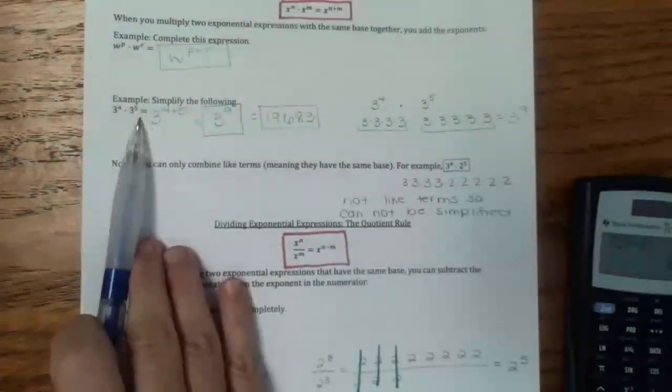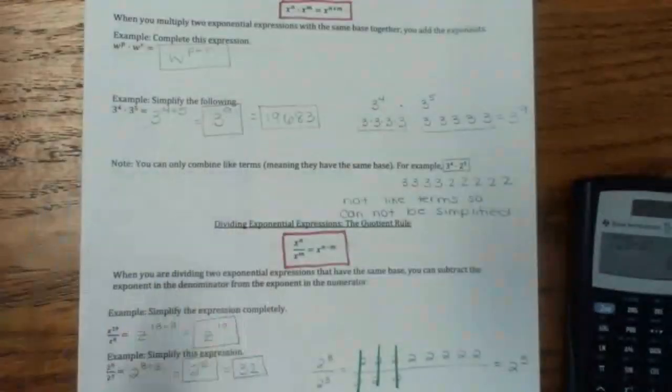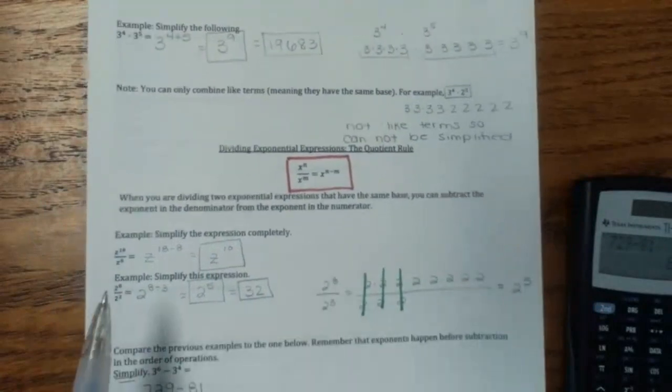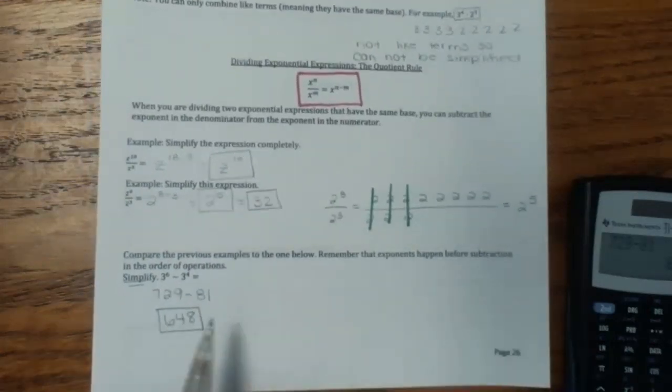So even though it kind of looks like these up here, this is whenever you're multiplying. Whenever you're multiplying two exponential expressions, you're going to keep the same base and add the exponents. Whenever you're dividing exponential expressions, you're going to keep the same base and subtract the exponents. Here we are subtracting two exponential expressions, so you're going to do the exponents, and then subtract.